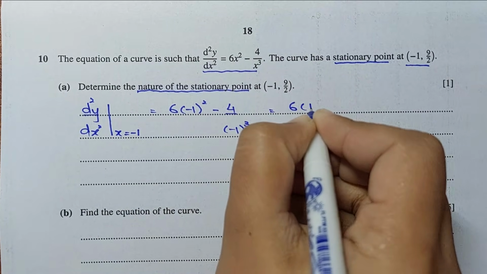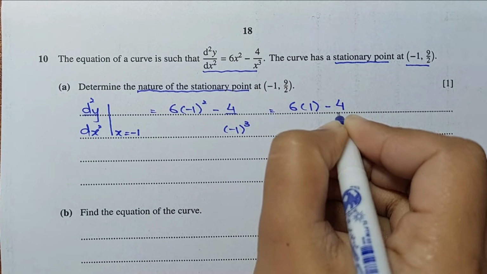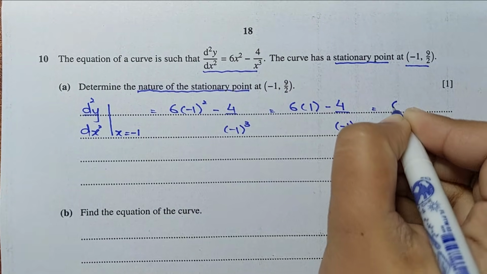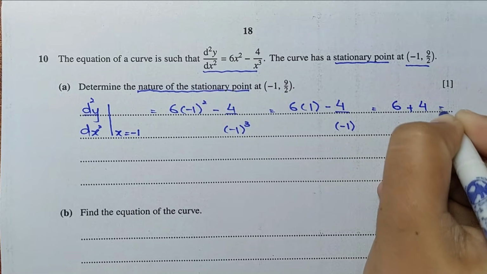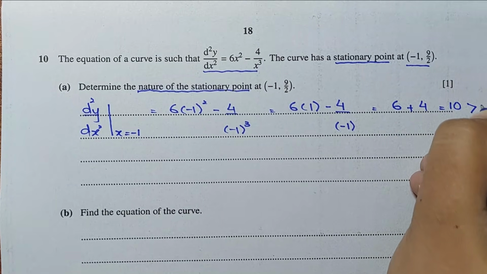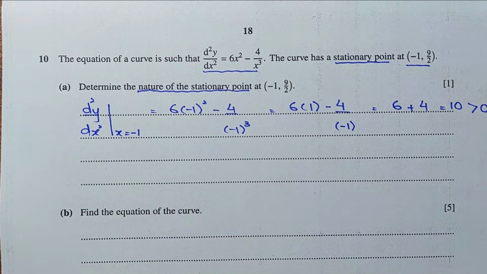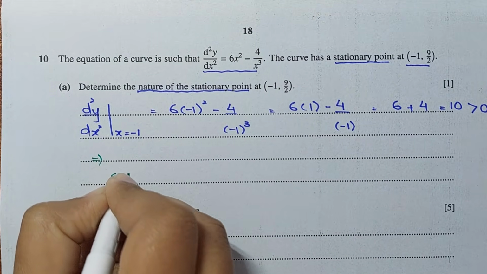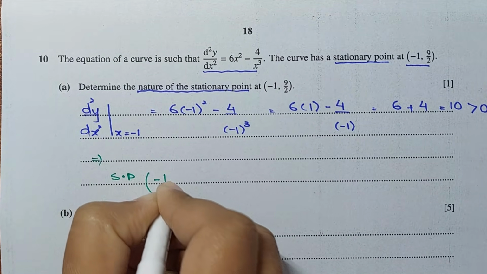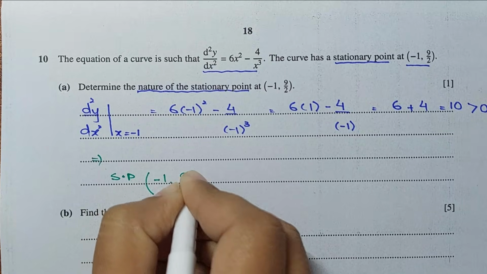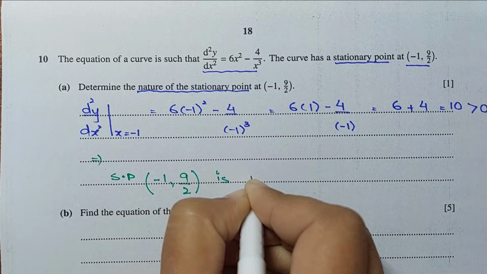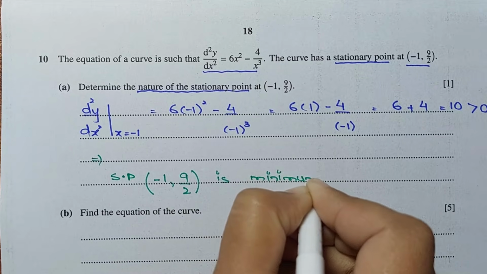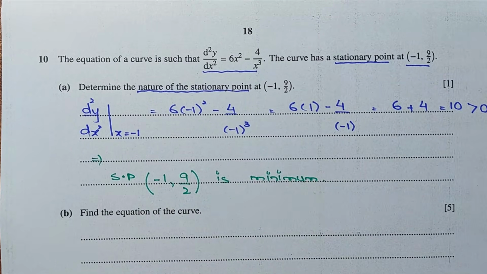This is 6 times (-1) squared, which is 1. 4 over (-1) cubed is negative 1, so minus negative 4 gives plus 4. 6 times 1 is 6 plus 4, that equals 10, and 10 is greater than 0. So we can say this point is a minimum. This implies the stationary point (-1, 9/2) is a minimum because the second derivative is positive.